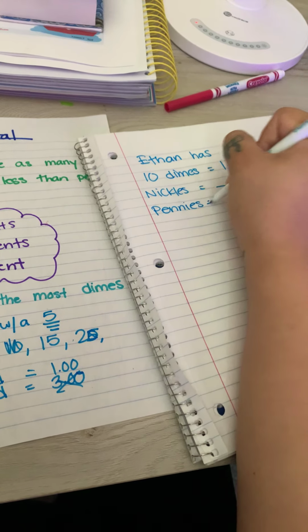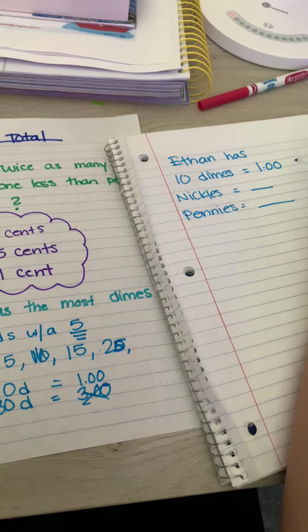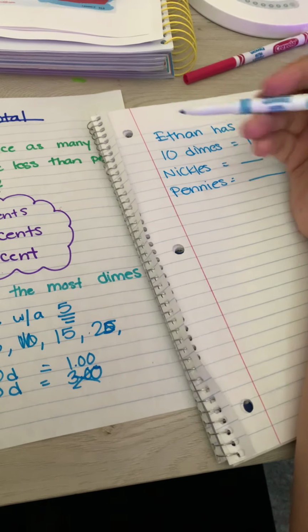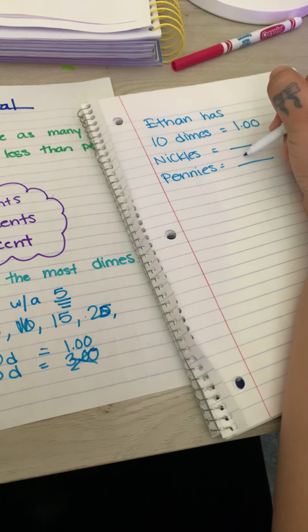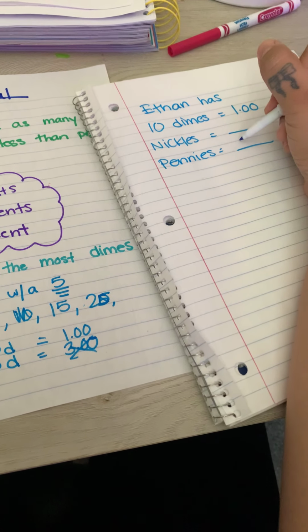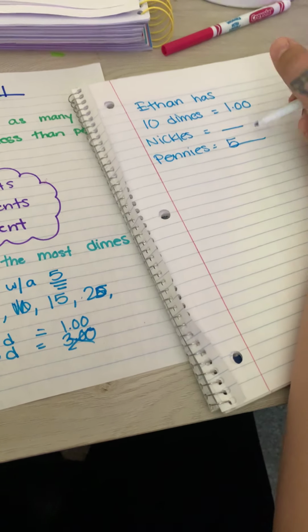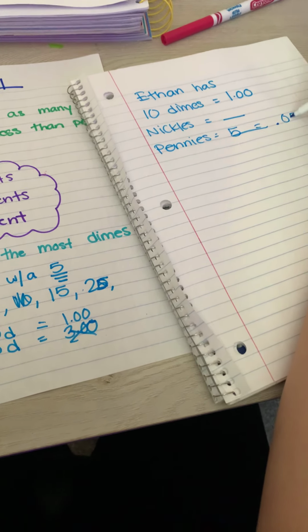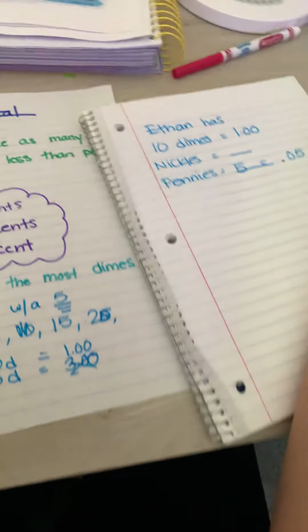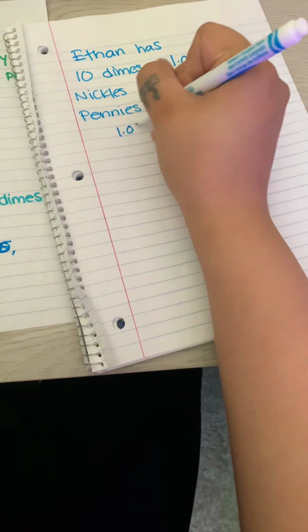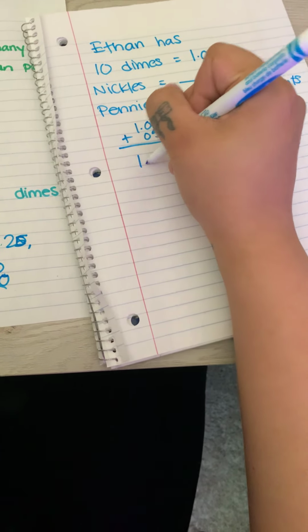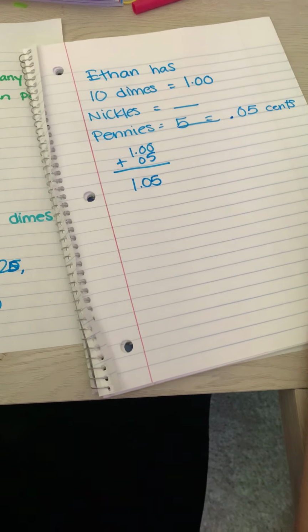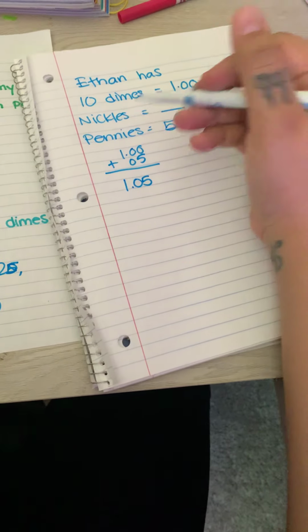Well, if I'm going to go with that he has 10 dimes, and I know that he has double the dimes compared to pennies, that means I need to say that he has 5 pennies, which equals 5 cents. Okay, so right now, if I added these up, I would have $1 plus 5 cents, which equals $1.05.